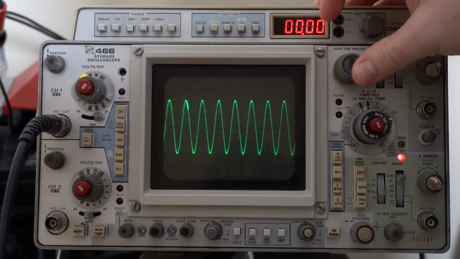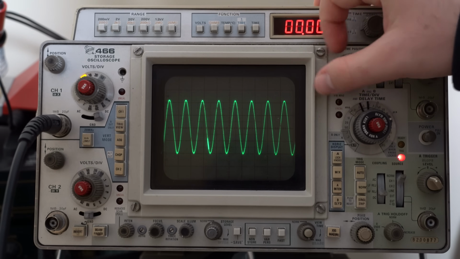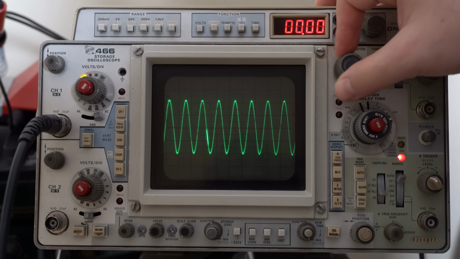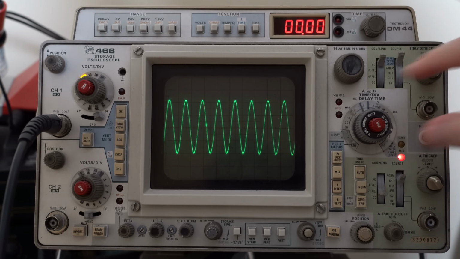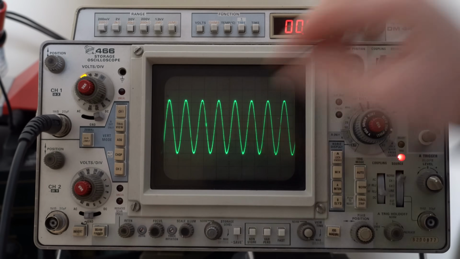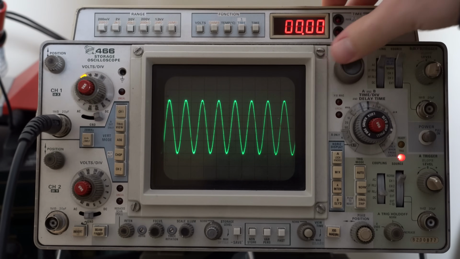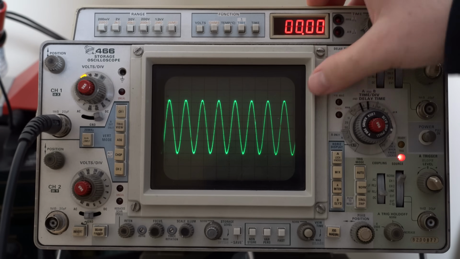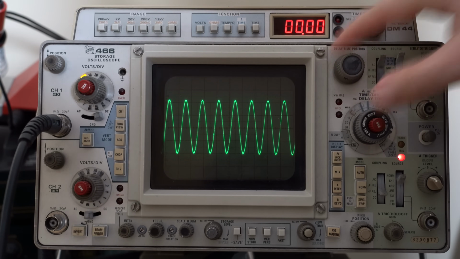So now, as you can see, the secondary time base, or the B time base, is slower, and this makes the highlight a lot wider. We can make it thinner by increasing the speed. I'm not sure how useful this is, but at least it looks fun. I don't know. Maybe it's useful for screen captures, as I said.